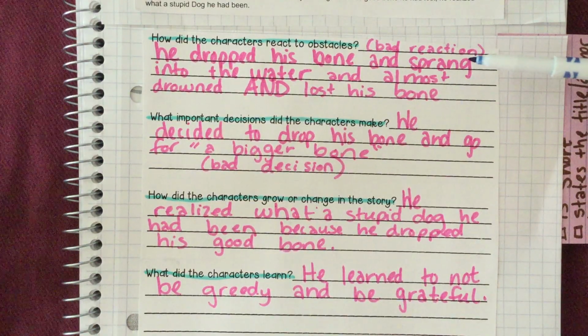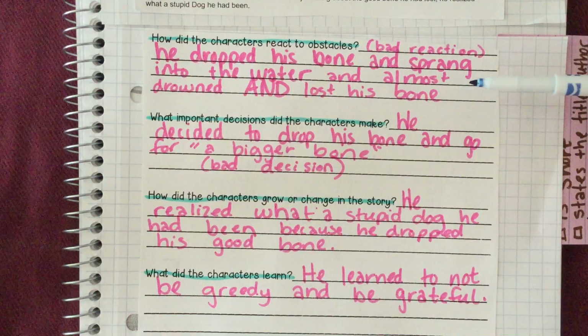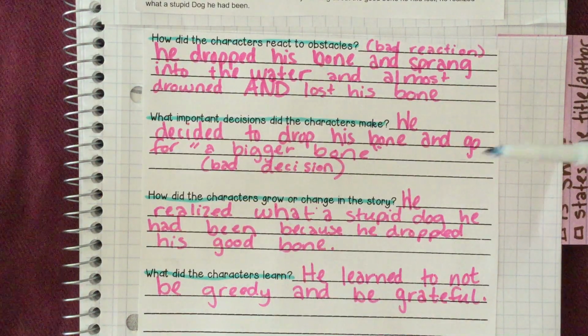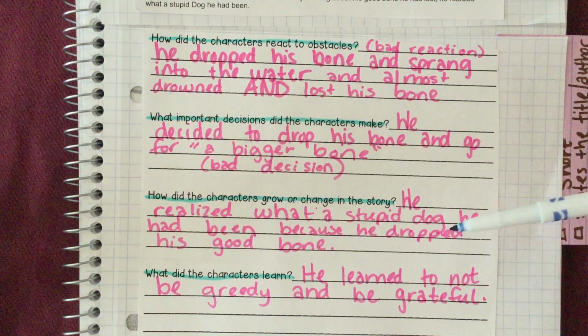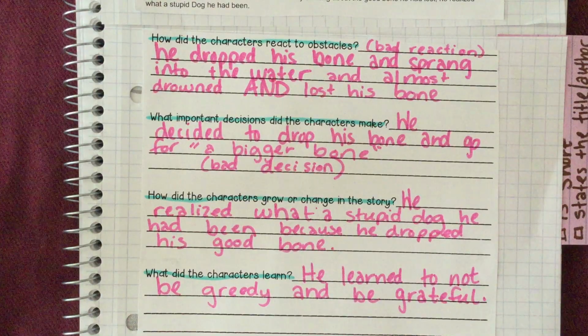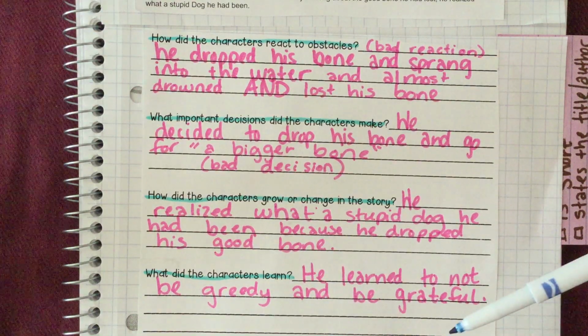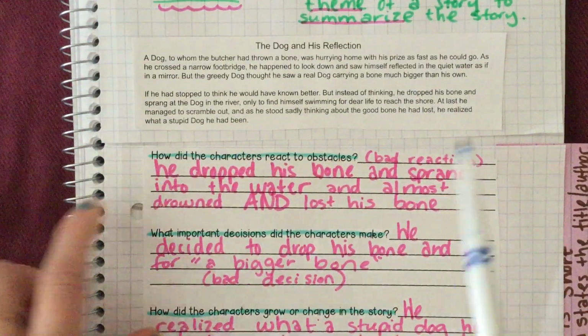He had a bad reaction. He dropped his bone, sprang into the water, almost drowned, lost his bone. He decided to drop his bone and go for a bigger bone. He realized what a stupid dog he had been because he dropped his good bone. He learned not to be greedy and to be grateful, because that's exactly what the text says.